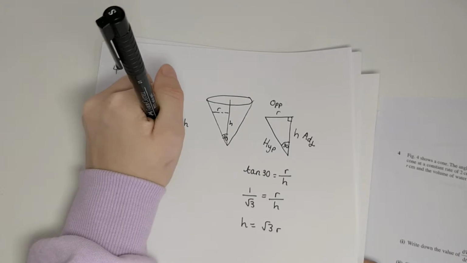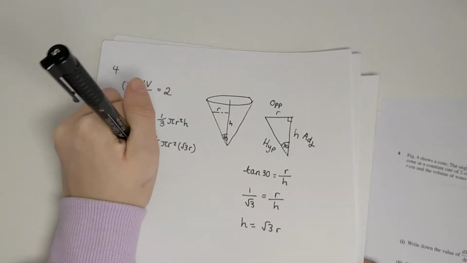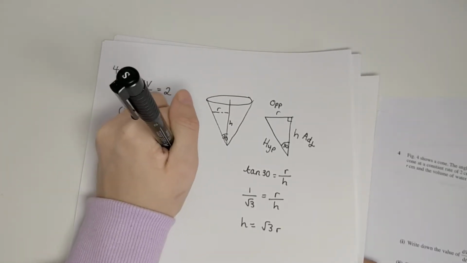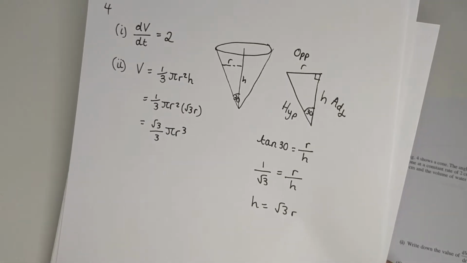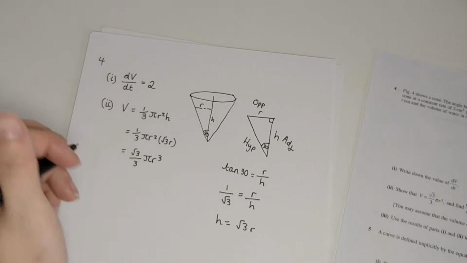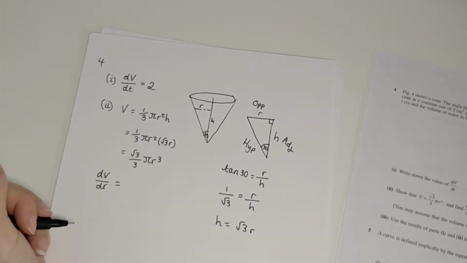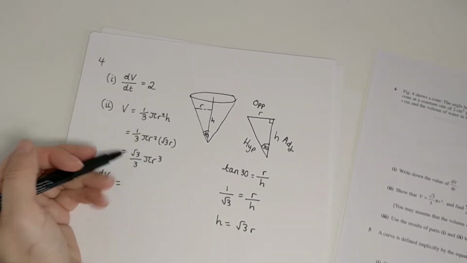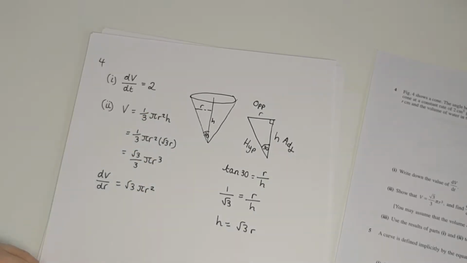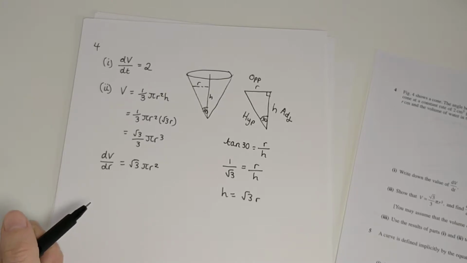A third pi r squared root 3r, which is root 3 over 3 pi r cubed, which was what we wanted. And then find dV by dr. So now I just got to differentiate this. So that's root 3 pi r squared. Done that.